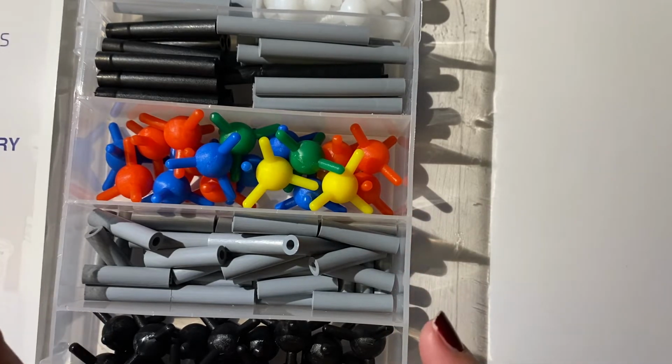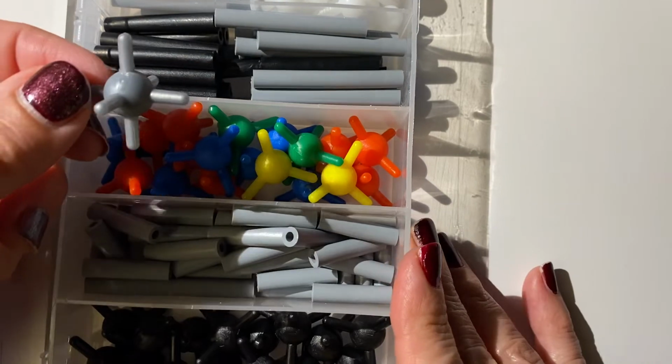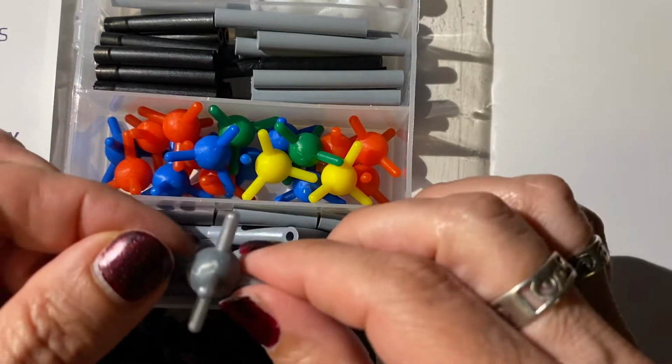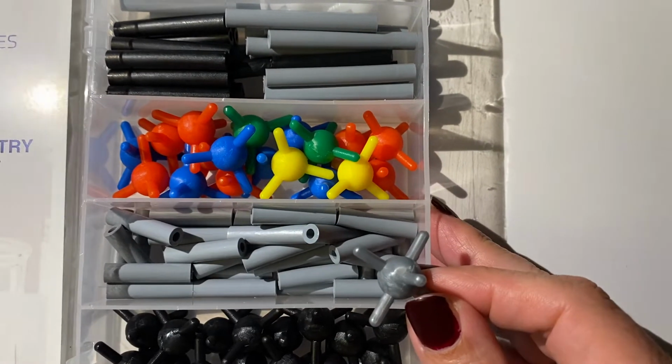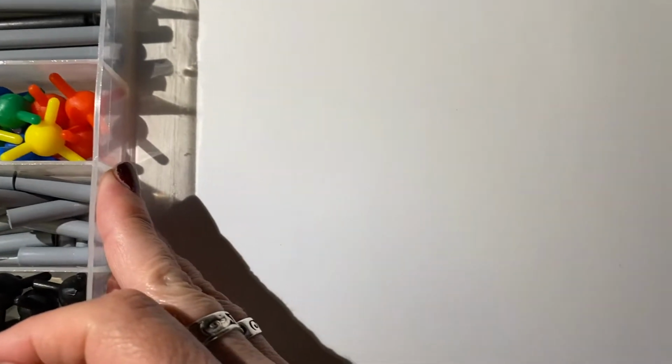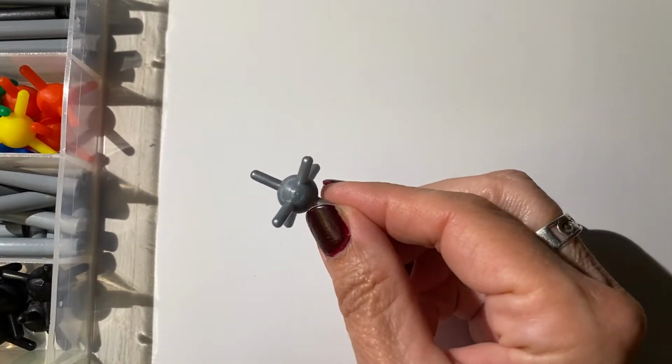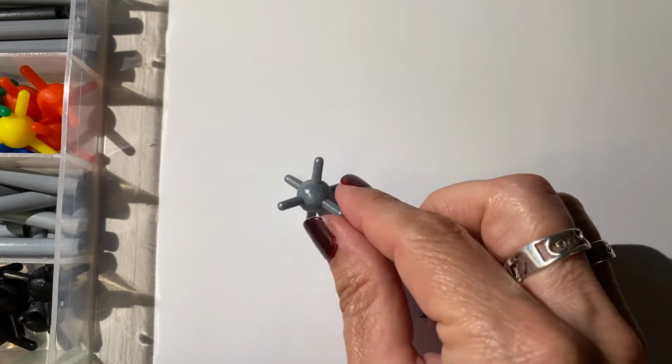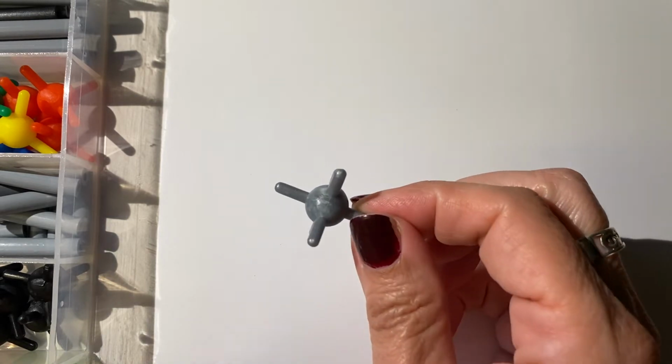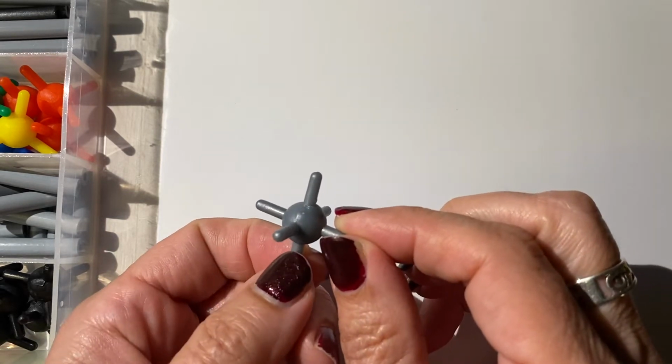It includes pieces like this. Here, let me move this so you can see it better. And notice how this is for an octahedral structure, like a metal center.